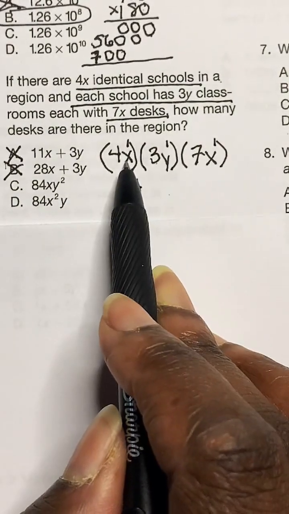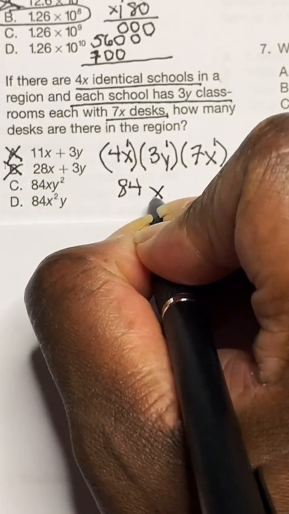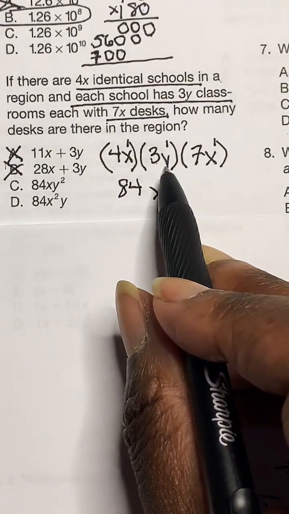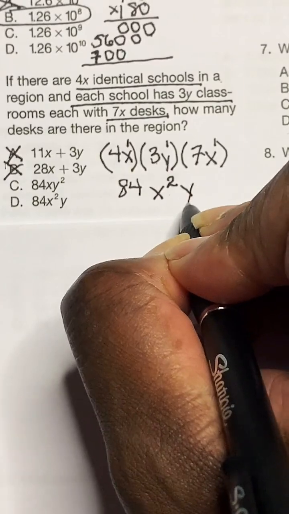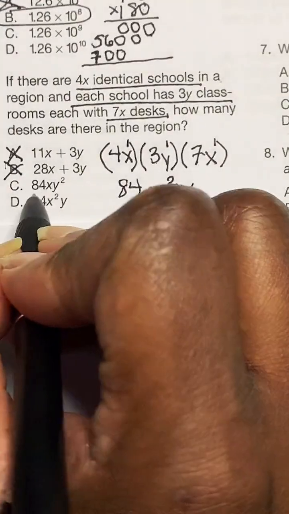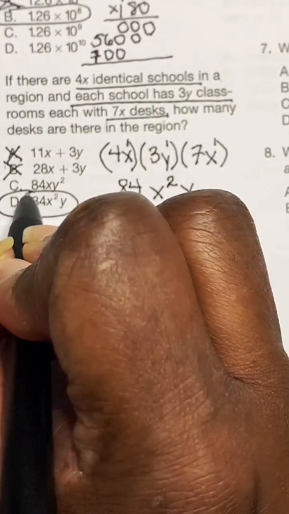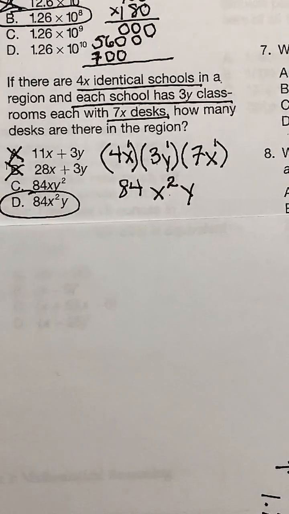So that means if I have 1x here times 1x here, that means I'm going to have my x squared. And there's only one y that's affiliated with all this. So that y just comes on down. So now my answer is going to be D.